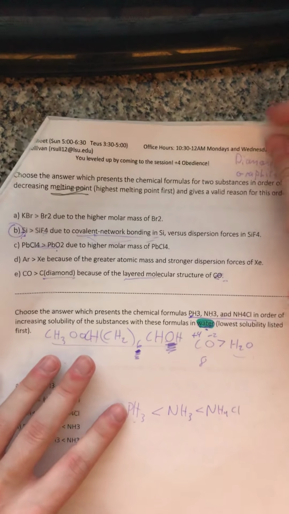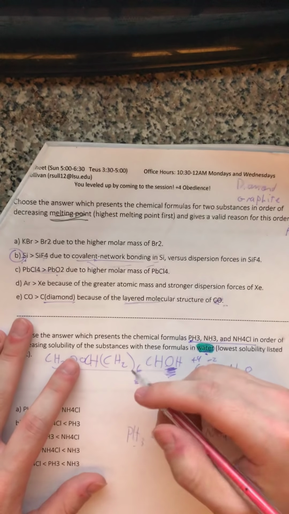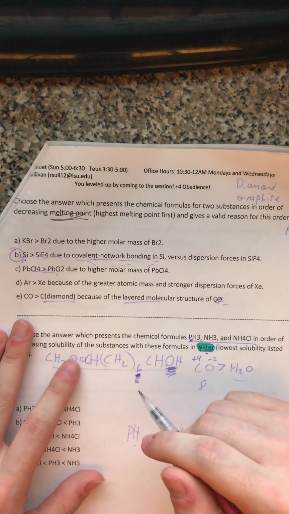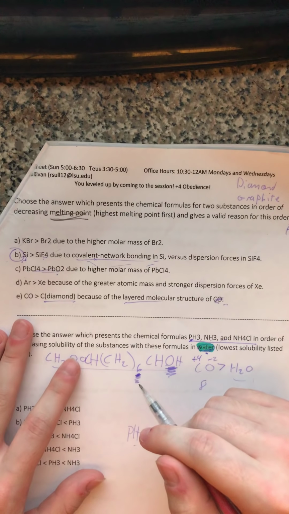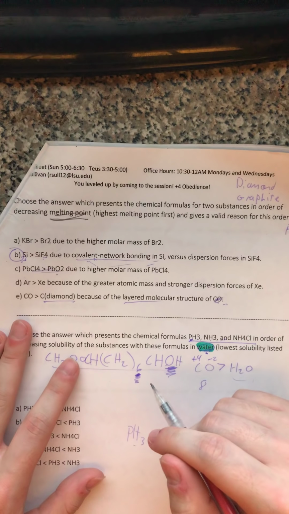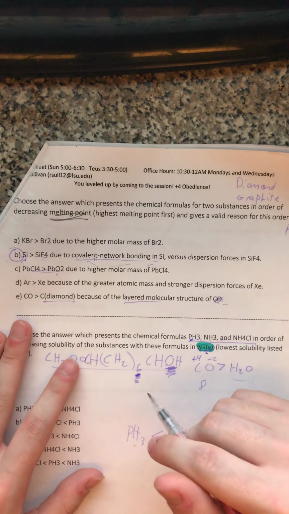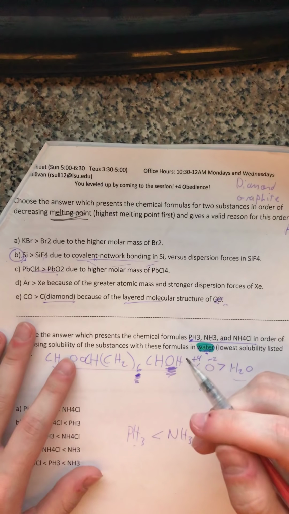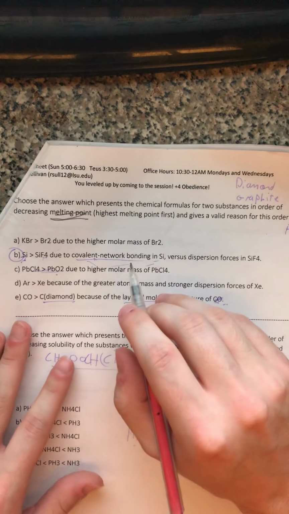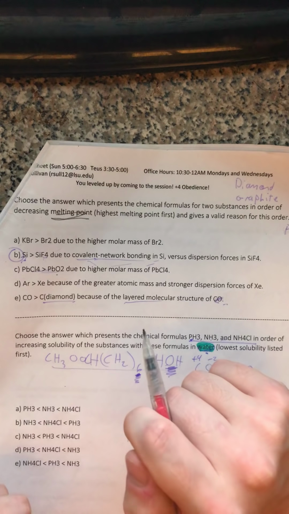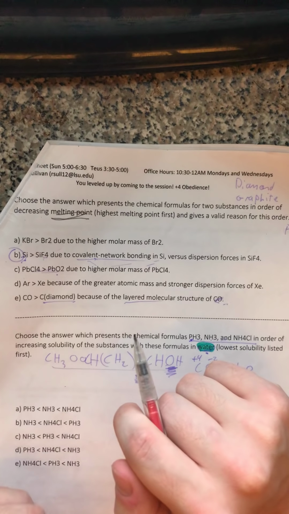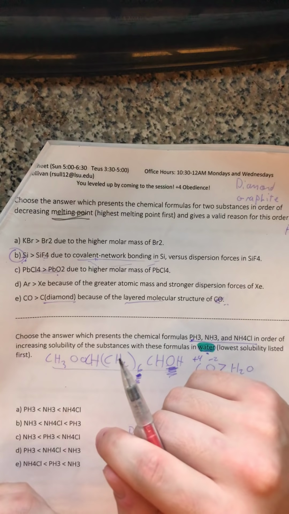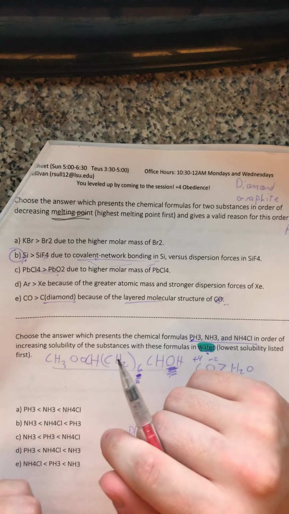But anyways, first they say that KBr has a higher melting point than Br2 due to the higher molar mass of Br2. If something has a higher molar mass, that makes it heavier, and if something's heavier, then it has stronger intermolecular forces. And if something has strong intermolecular forces, it would require a lot of energy to get closer to a gas.